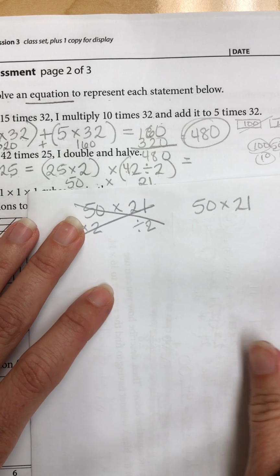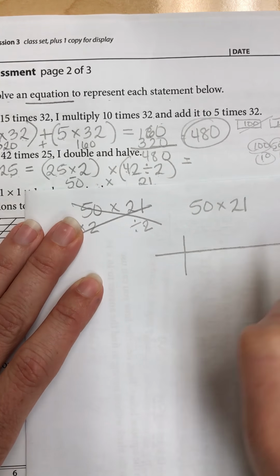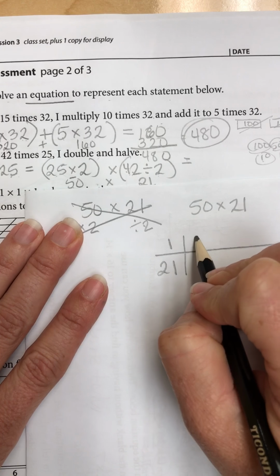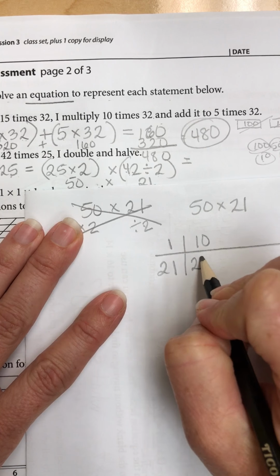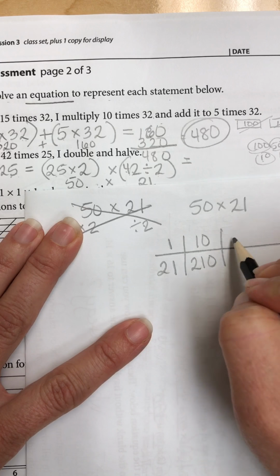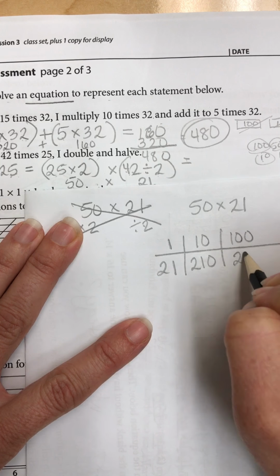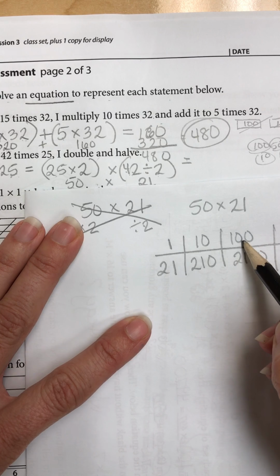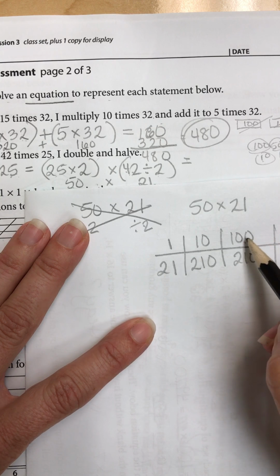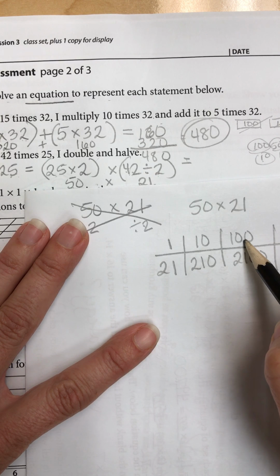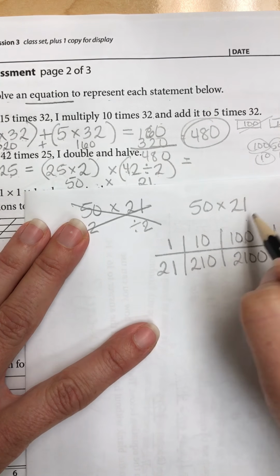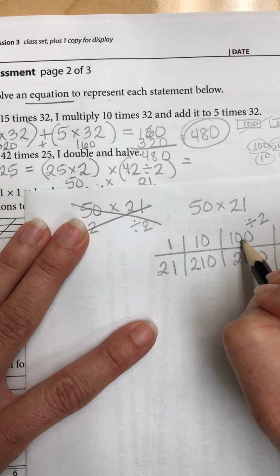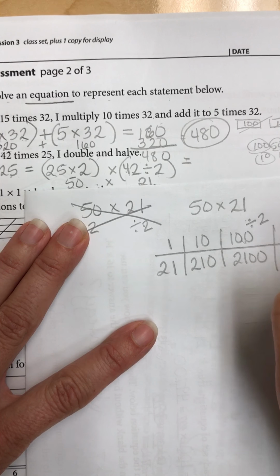So I'm going to try a ratio table. So if I have 1 times 21, I get 21. If I have 10 times 21, I get 210. If I have 100 times 21, I get 2100. Now, if I cut 100 in half, I would get 50. So when I cut something in half, I have to divide it by 2. So if I divide 100 by 2, I would get 50.